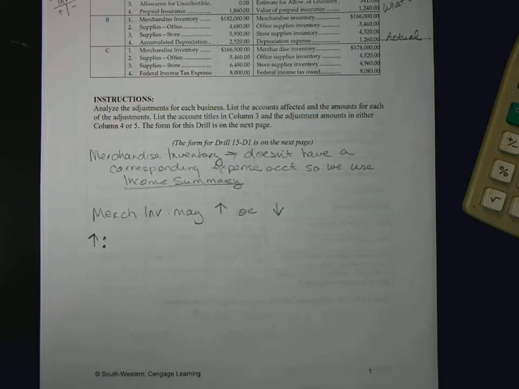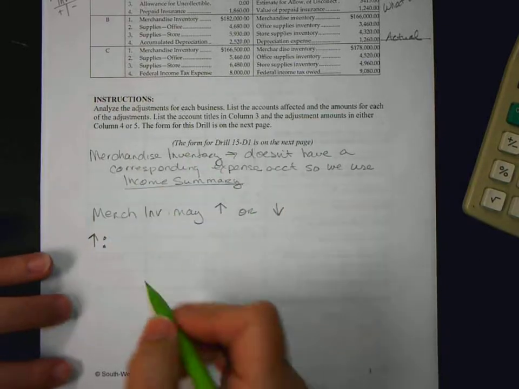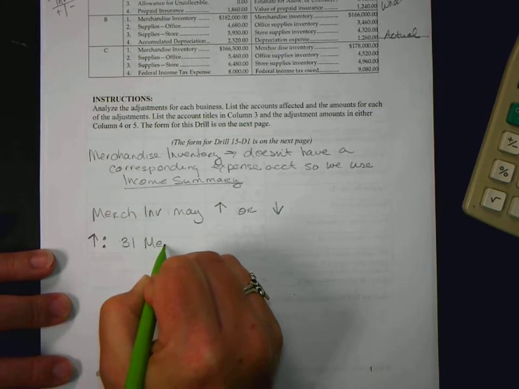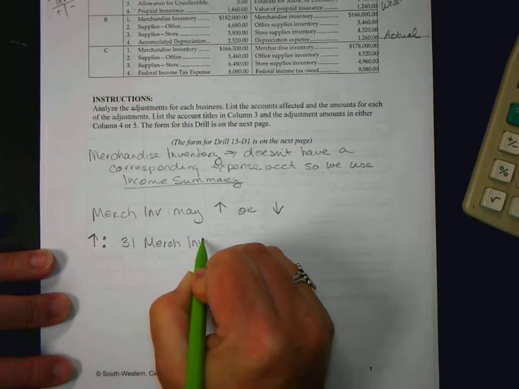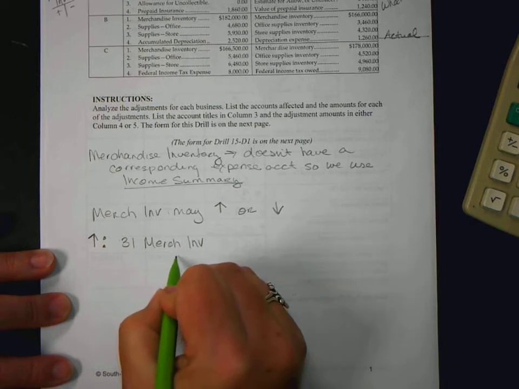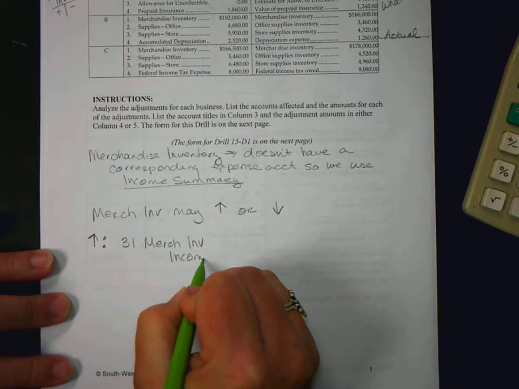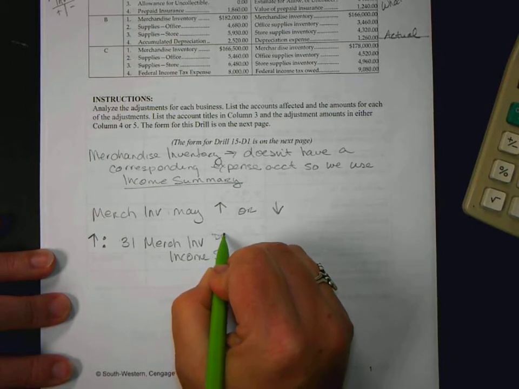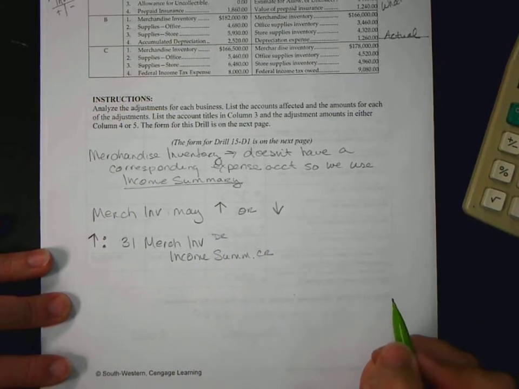I need to increase the asset, merchandise inventory. Merchandise inventory is going to be my debit, right? Because it's an asset. So on the 31st, merchandise inventory is my debit. Income summary is my credit. So this is my debit, this is my credit.